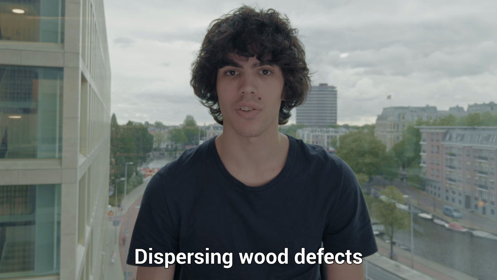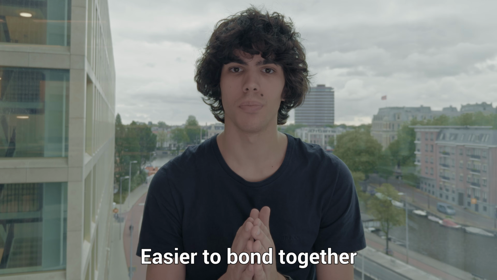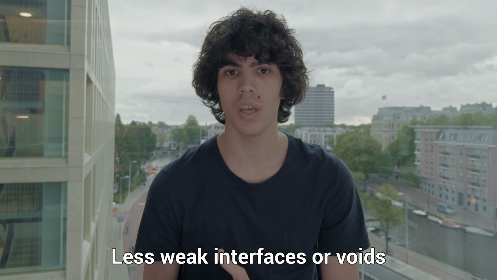First of all, the shorter wood strands are easier to orient and align during the manufacturing process. The shorter strands are also better at dispersing wood defects, which increases its uniformity. The strands are also easier to bond together, and the chance of having weak interfaces or voids is minimized.